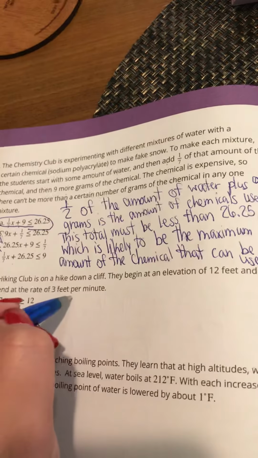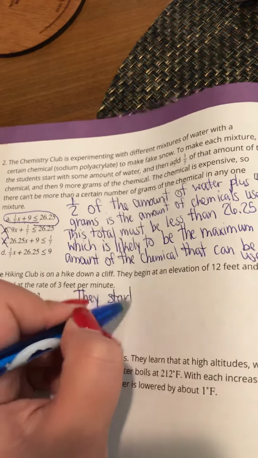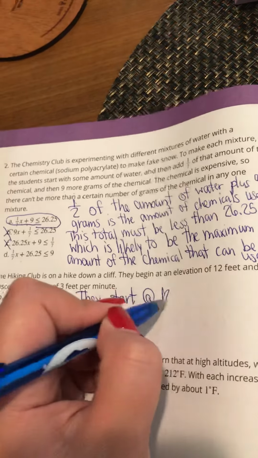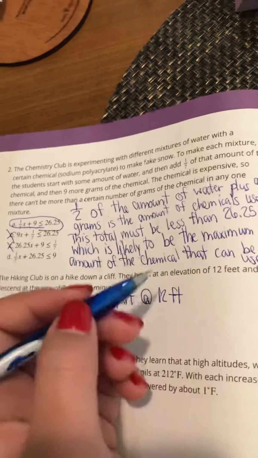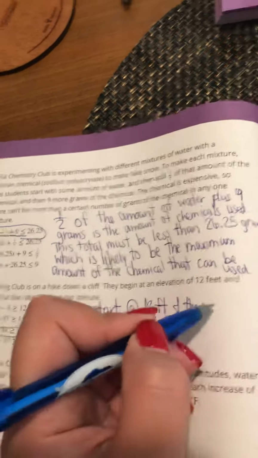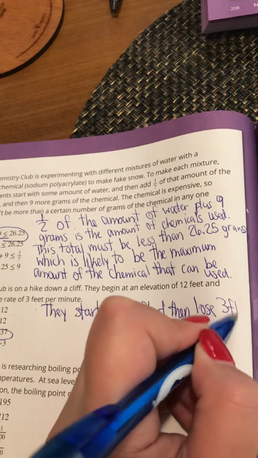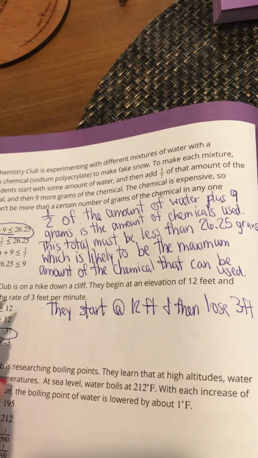So again, they start at 12 feet and then lose 3 feet per minute.